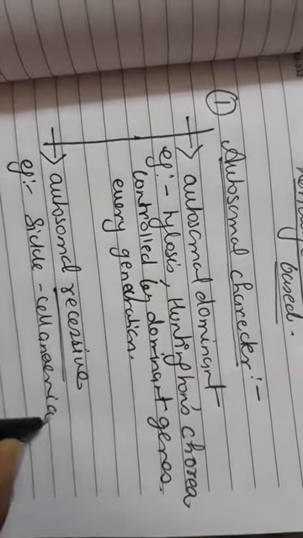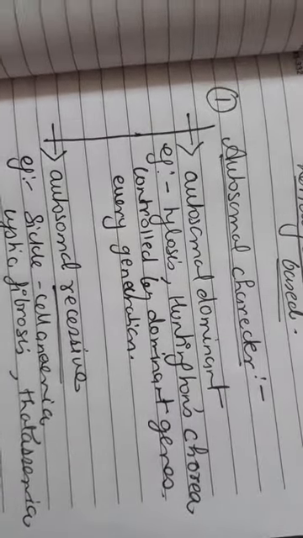Secondly, we have autosomal recessive disorders. For example, there is sickle cell anemia. You can also see cystic fibrosis. These are just two examples; thalassemia is also there. So these are some of the examples of autosomal recessive disorders.